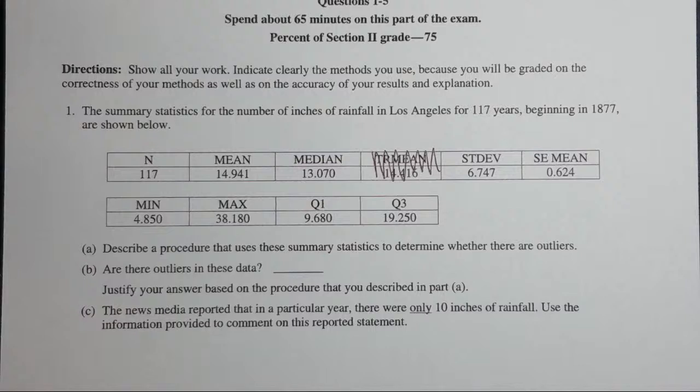Describe a procedure that uses these summary statistics to determine whether there are outliers. Now, I ask you, those watching me right now, I know that there are two basic procedures that you know how to use to determine whether or not there are any outliers in this particular set of data. I'm going to leave it to you in the chat. What do you got? What do you think?